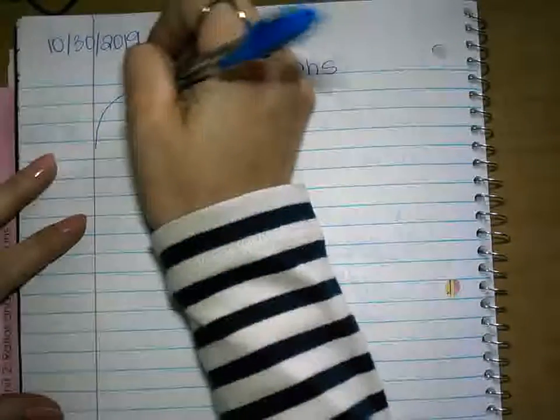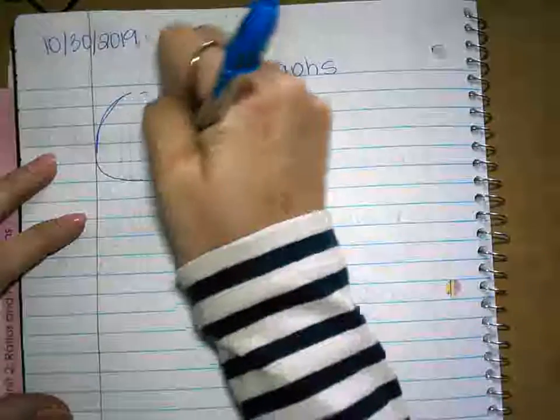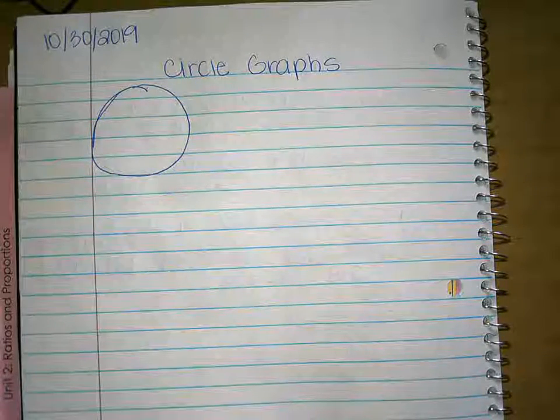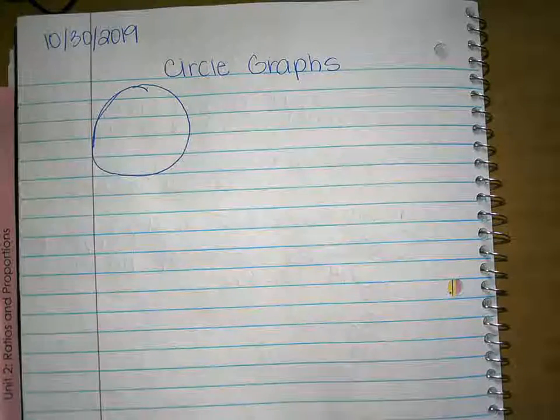Okay, so in order to make a circle graph, if we draw a circle, every single circle graph or pie chart or whatever you want to call it that is on the computer is made in a very precise way because they are figuring out the exact measurements to make it precisely perfect.